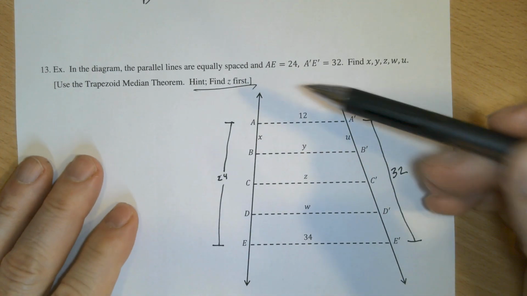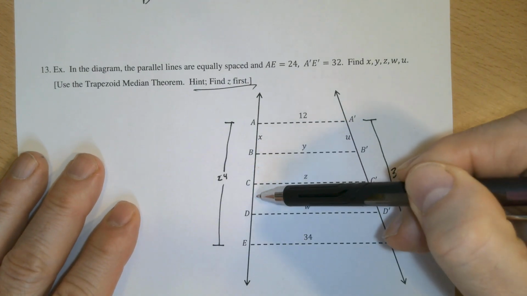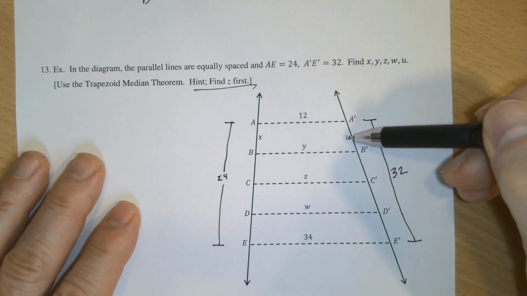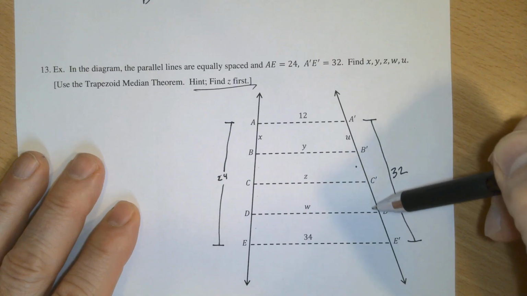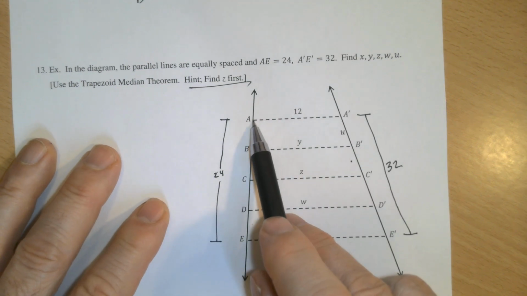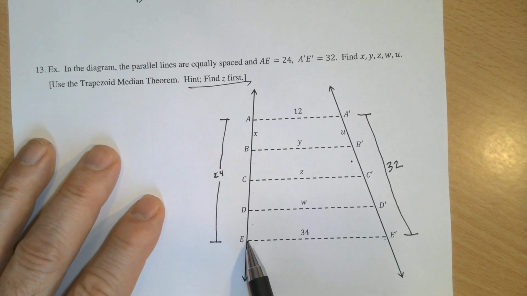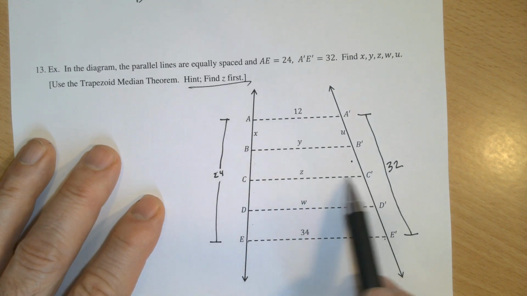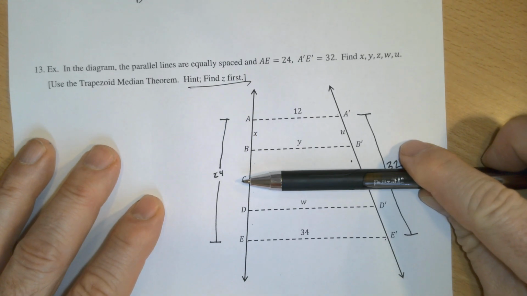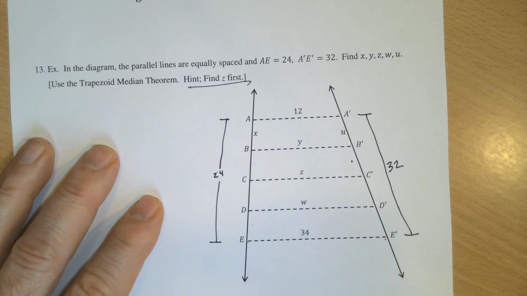Why is that? Well, if that's x, then this is also x, and this is x, and this is x, because they are equally spaced. If this is u, then this is u, and this is u, and that's u as well. But notice the trapezoid A prime, E prime, E. What do we know about the line segment C, C prime? It is the median of the trapezoid.